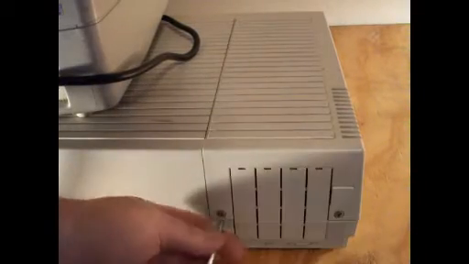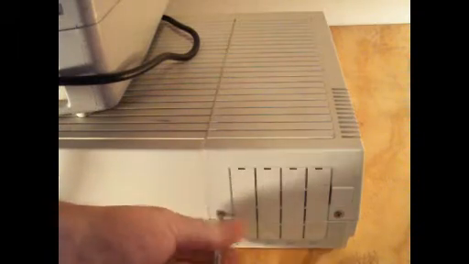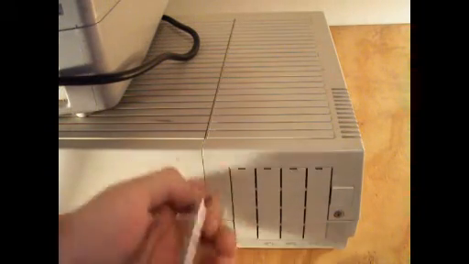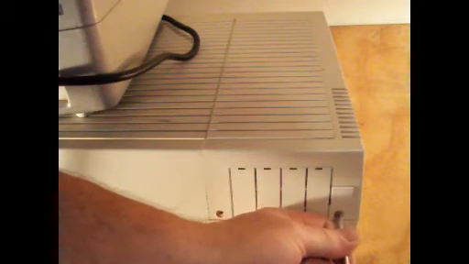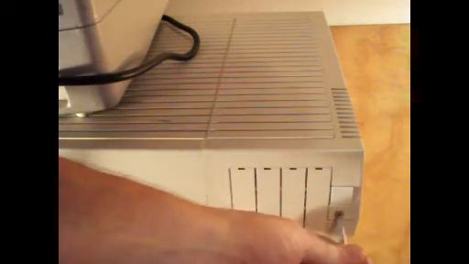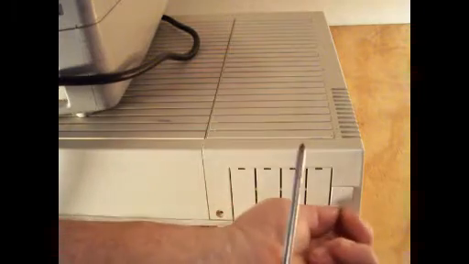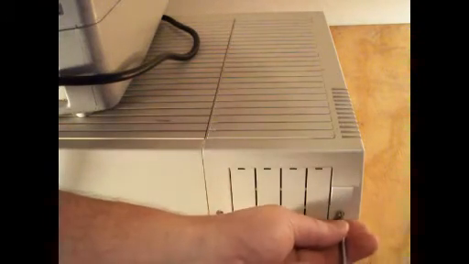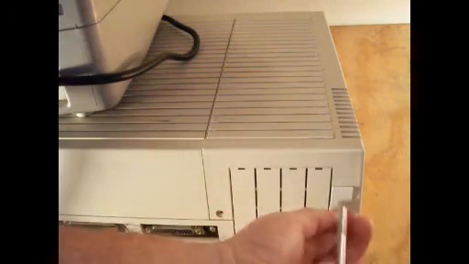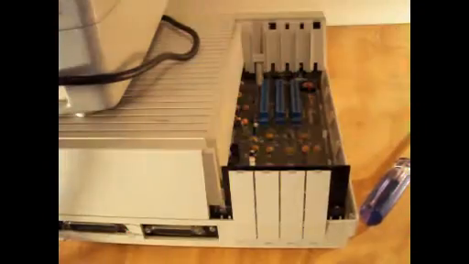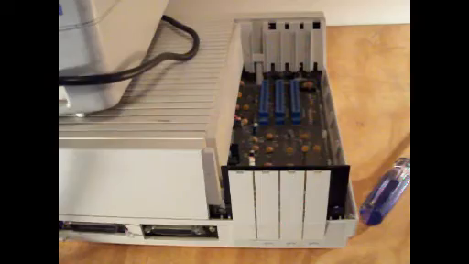If we pull off the screws on the expansion bay, where the slots are for these great huge cards that would go in here, usually a modem or something of that nature.